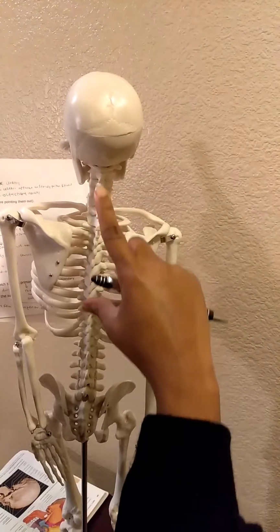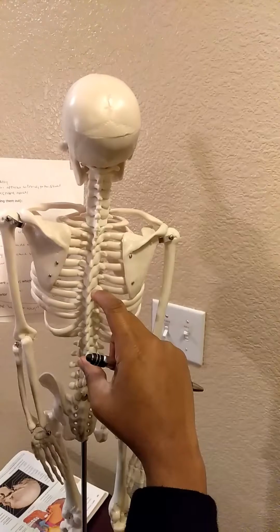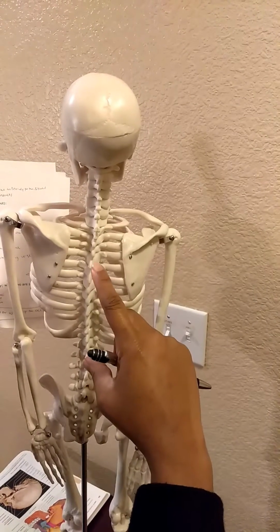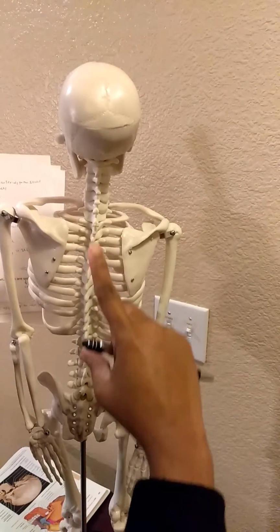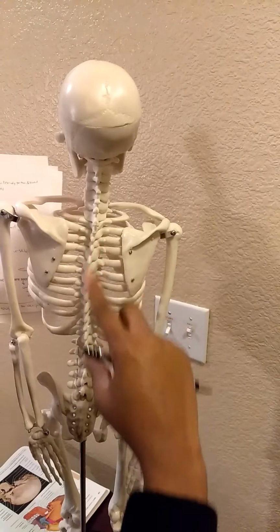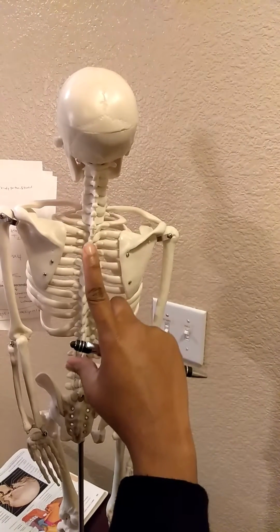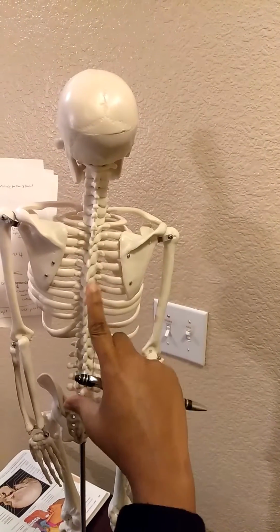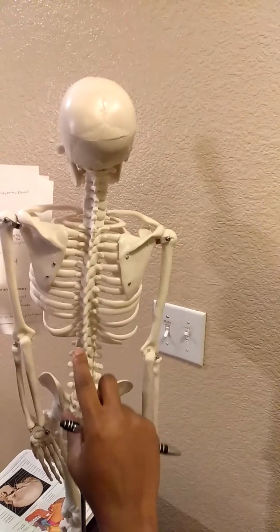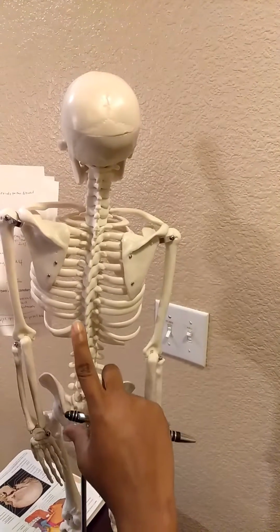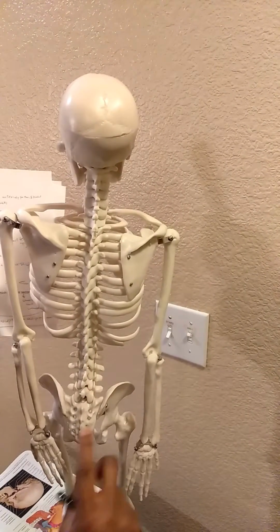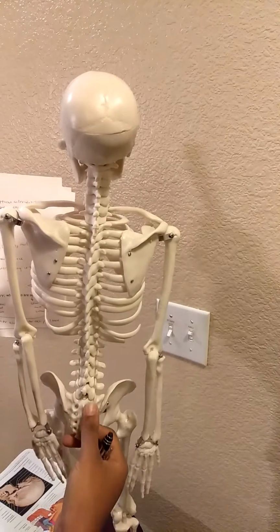The thoracic is 1 to 12, and there's the lumbar. The lumbar is 1 to 5, and this is the sacrum down here.